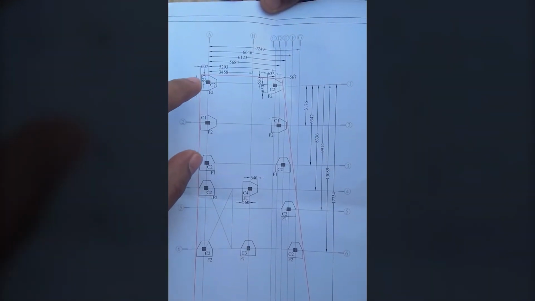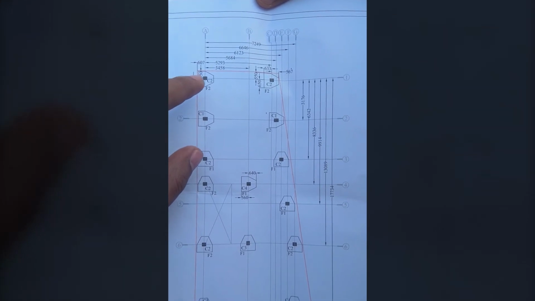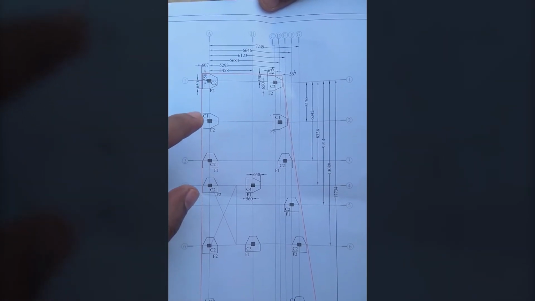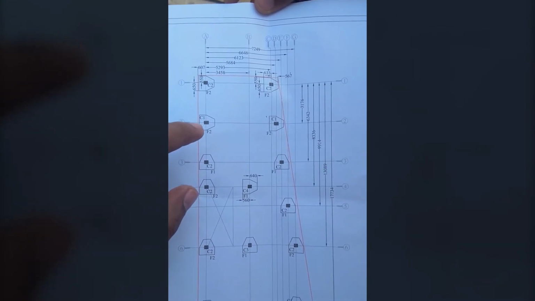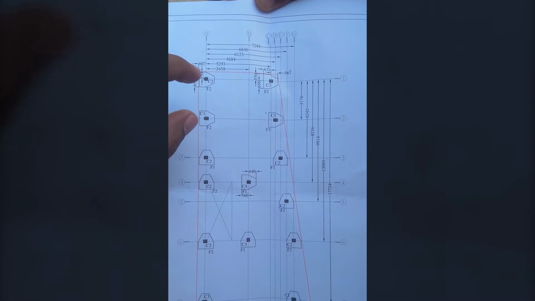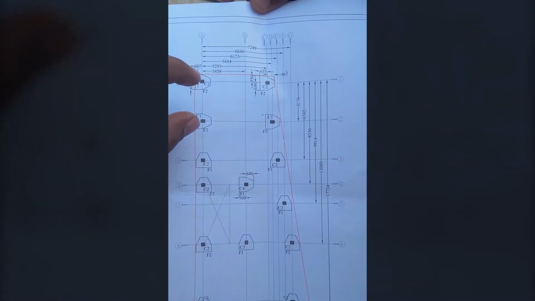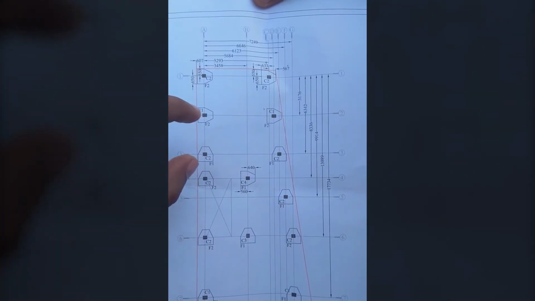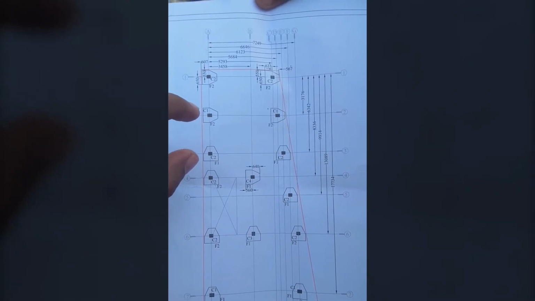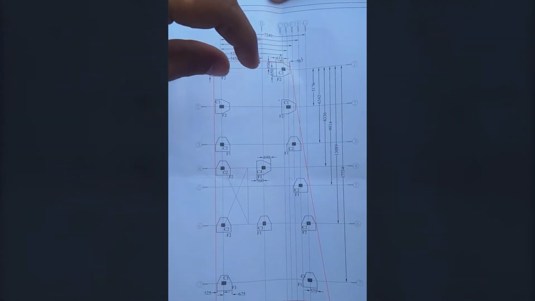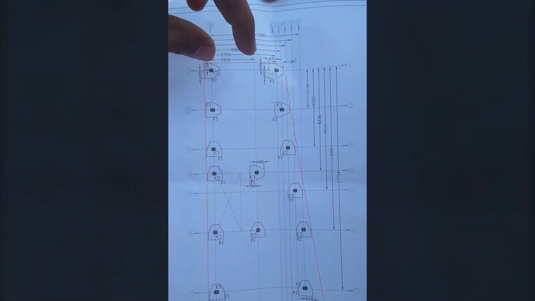As you can see, the center to center distance between this pile and this pile is 3176. All these dimensions are in millimeters, because in millimeters we get higher precision than foot and inches. And the distance between these 2 piles is 6342 minus 3176. Like this way we can get the distance between these 2 piles as well.